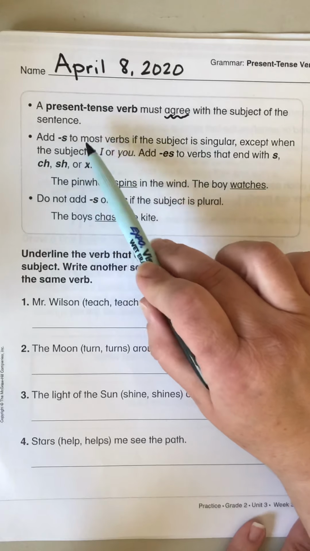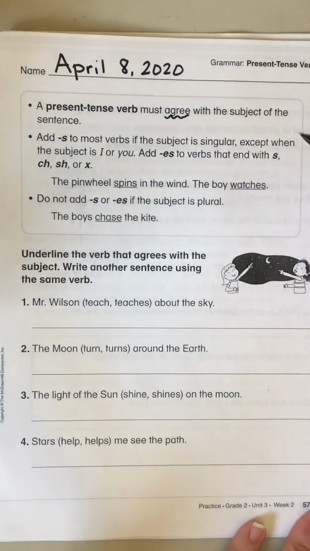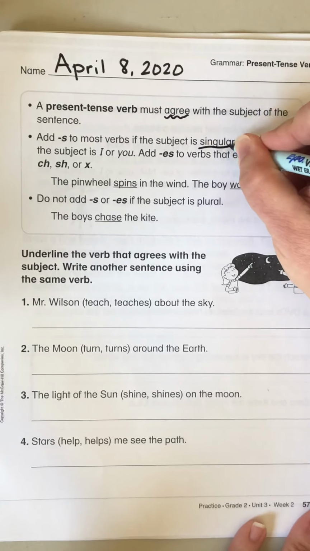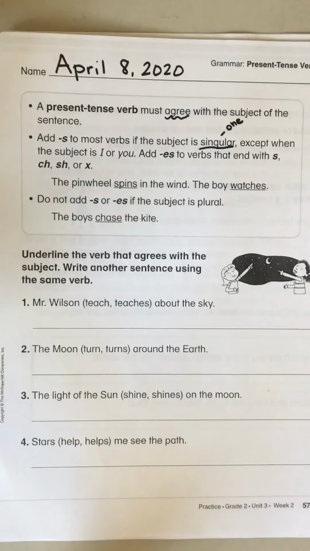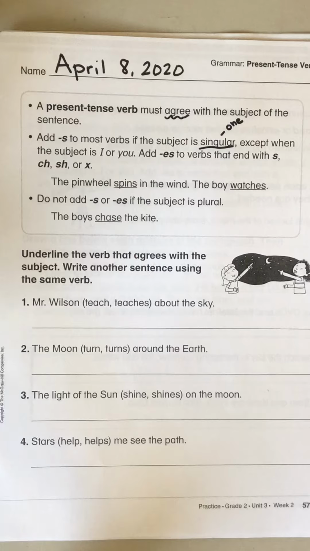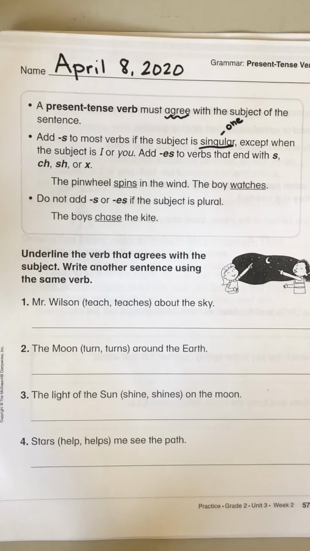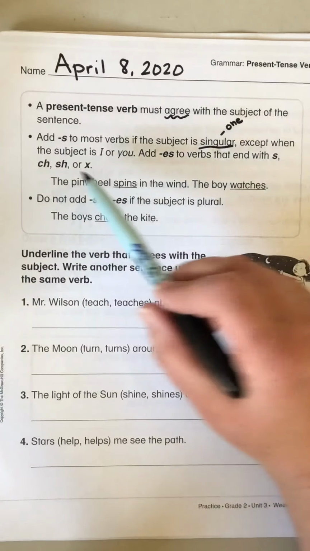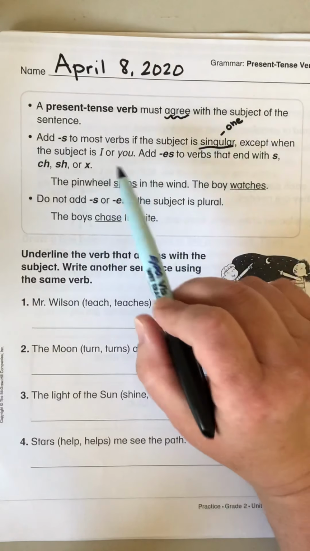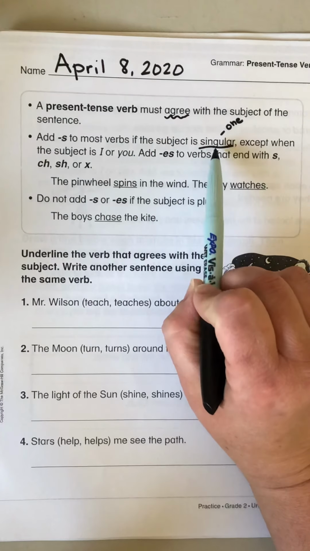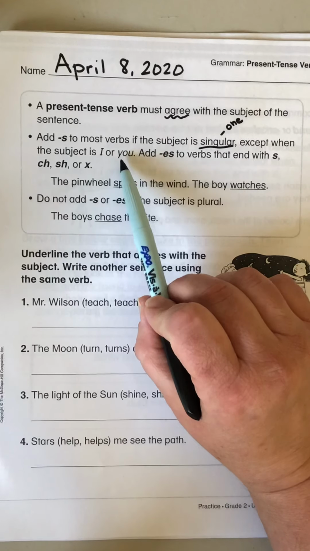Add S to most verbs if the subject is singular. Okay, so remember, singular means one. So if the subject of my sentence is talking about one of something, it's singular, except when the subject is I or you. So again, English is a tricky language. You guys hear me say this all the time. English is tricky. But add S to most verbs if the subject is singular, unless it's I or you.